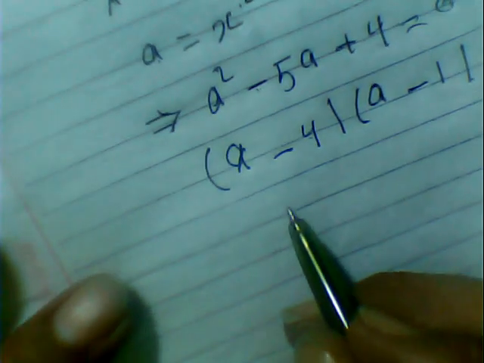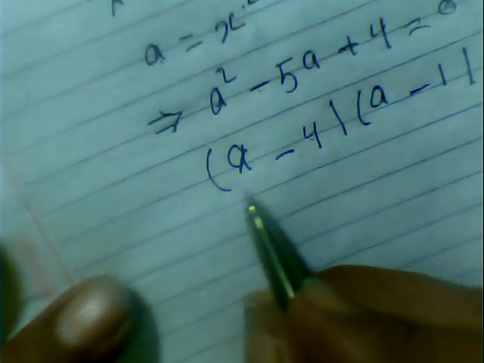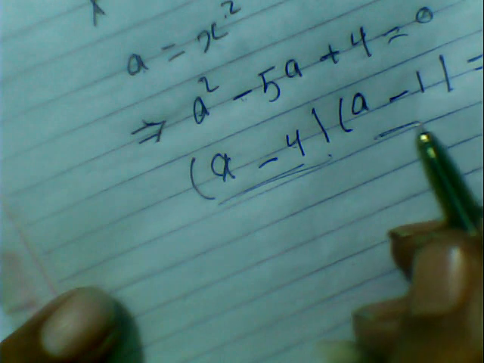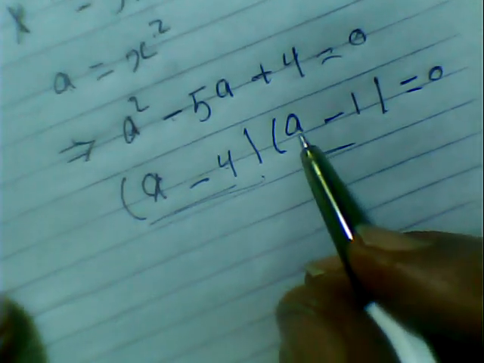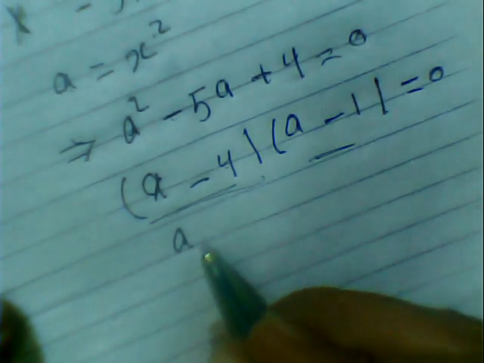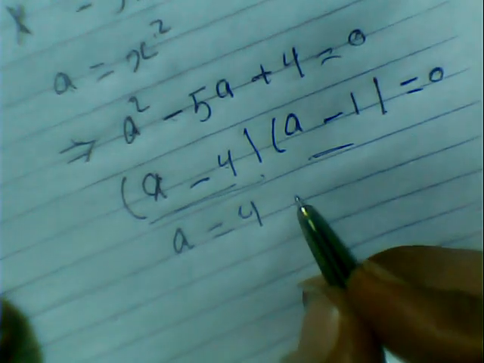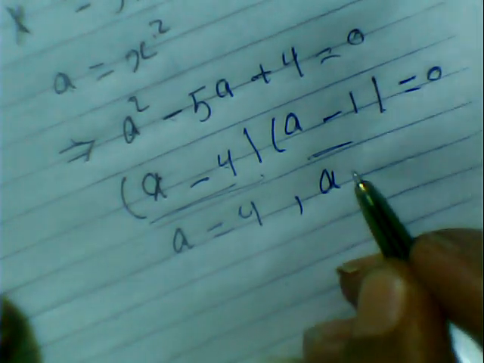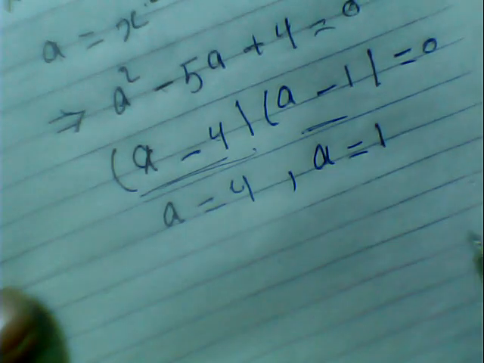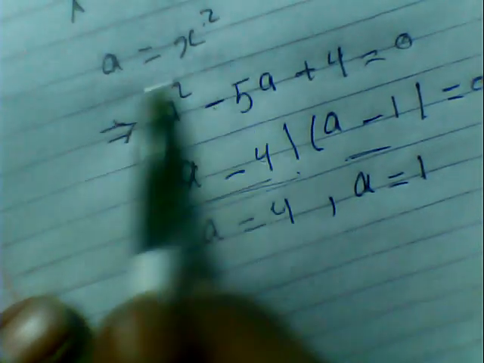Then a minus 4 equals 0 or a minus 1 equals 0. That means a equal 4 and a equal 1. We can replace again.